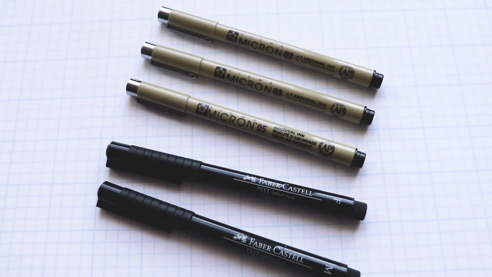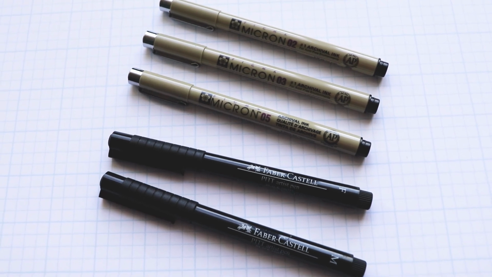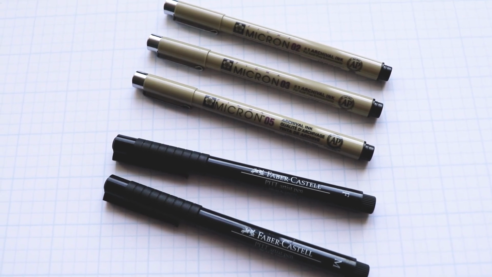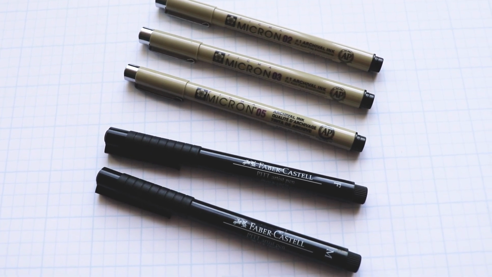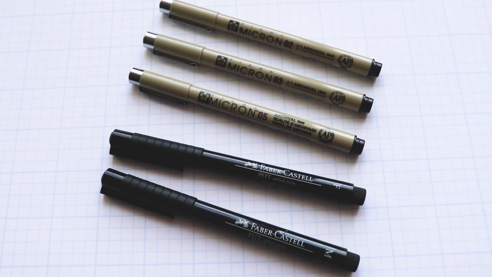I'm using Sigma microns and also Faber-Castell Pitt artist pens. They're pretty much the same. Even though the pens look different, the tips, the actual pen that you're drawing with feels pretty much the same.